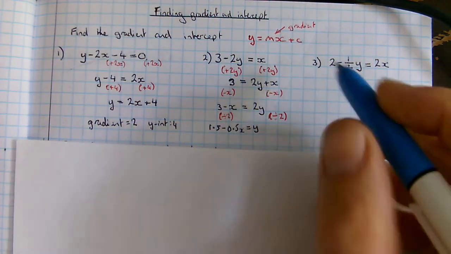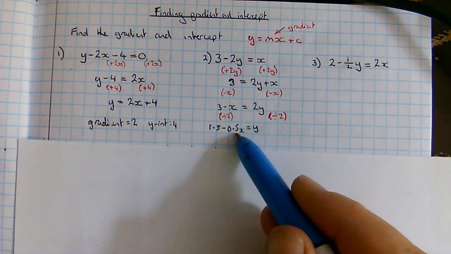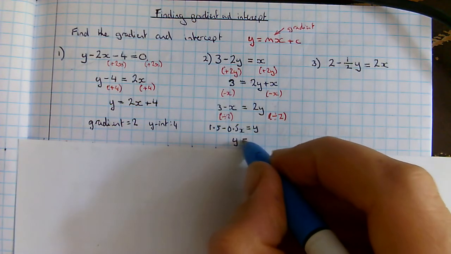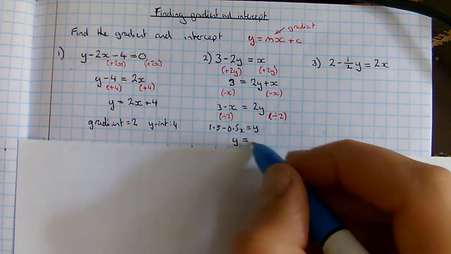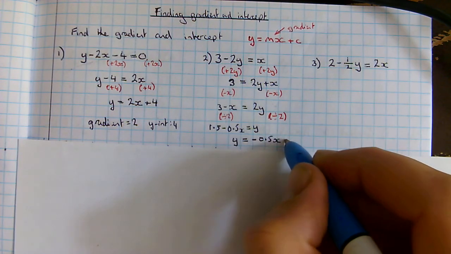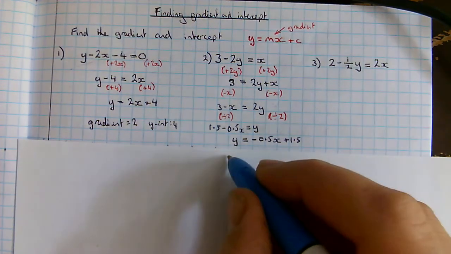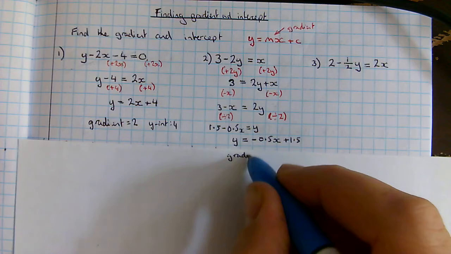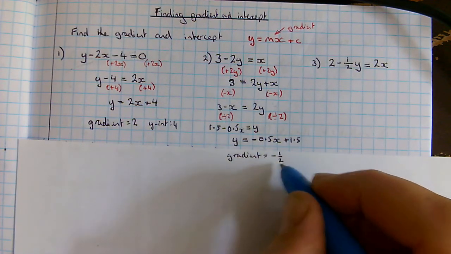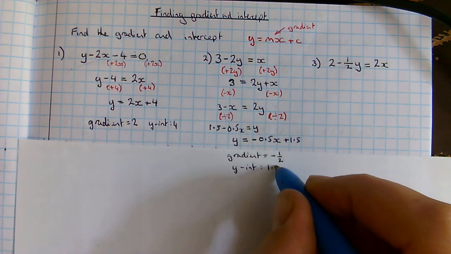0.5x. Now, it's not quite how I like it, because my number involving x isn't first. I'm going to swap everything around, and it's going to be y equals minus 0.5x plus 1.5. So I can tell that the gradient equals minus 0.5, minus a half. The y-intercept is 1.5.